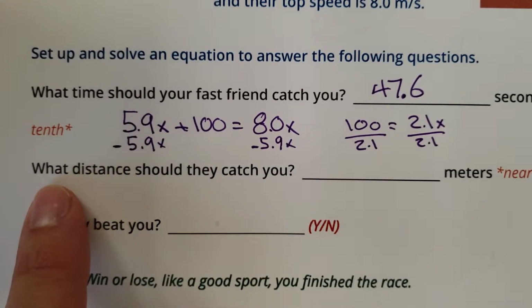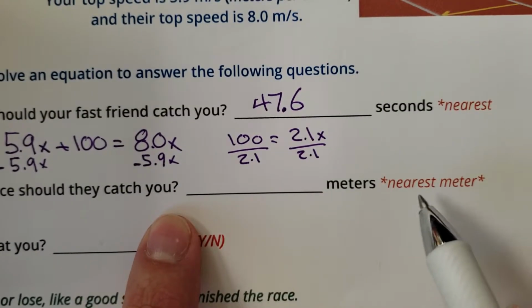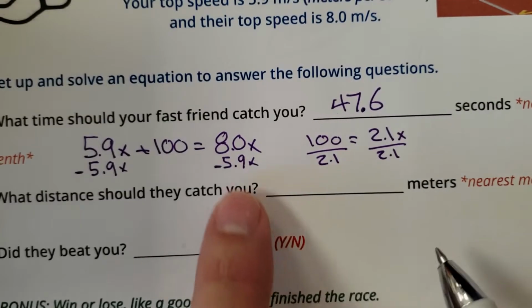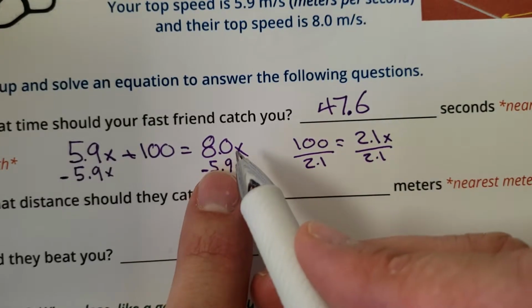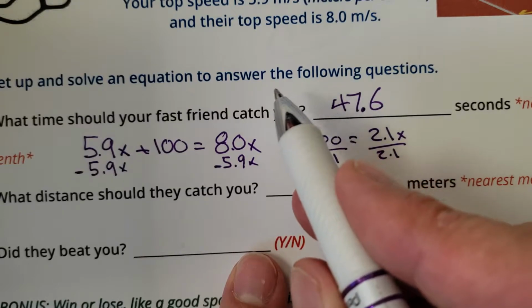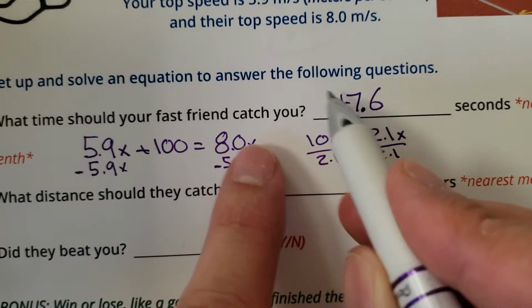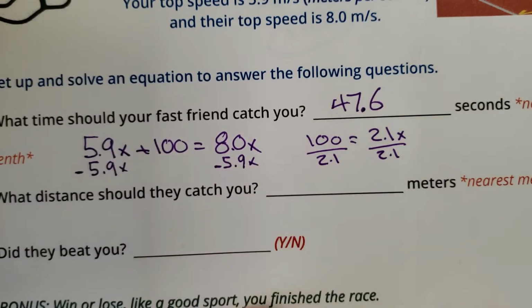So, what distance should they catch you? Okay, how do we do that? Nearest meter. What do you do? Oh, look at the formulas. Okay, x is the number of seconds. And if you put the number of seconds into the distance formula, 8 times x, you'll get the distance. So let's do that really quick.